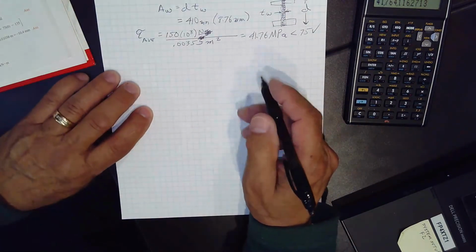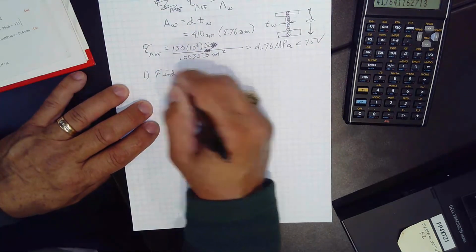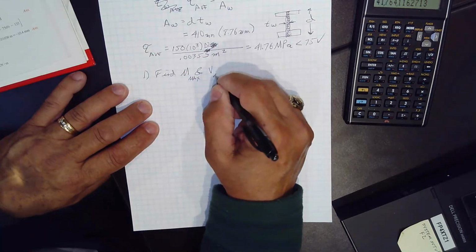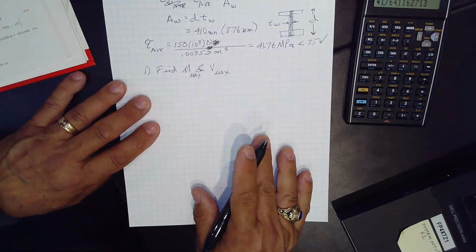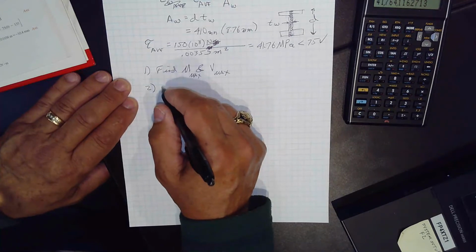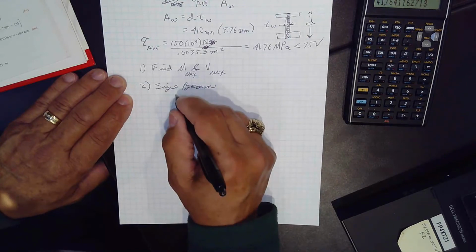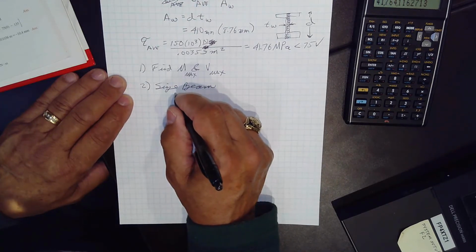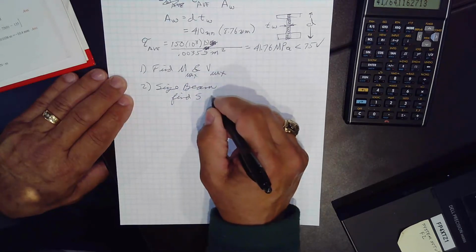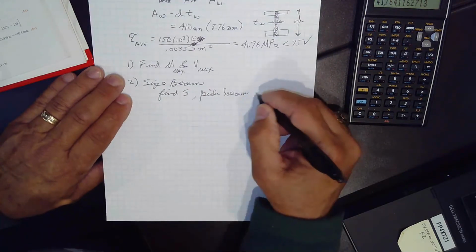So, gosh, we've been doing this for a while now, so let's just review the bidding. 1, find the moment and the shear. Now you need the max of both. Find max moment and max shear. How you do it's up to you. 2, size the beam. Now that either means, given S, we find S. This is the typical way to do it. Find S, and then pick a beam from the table, right?